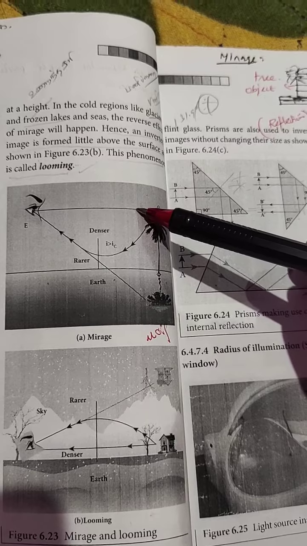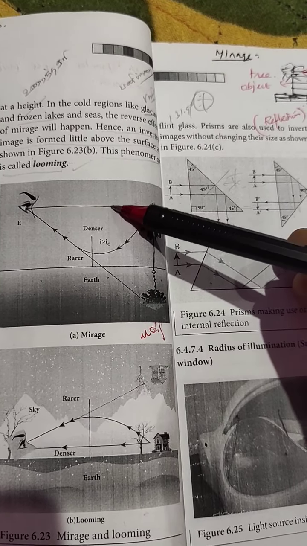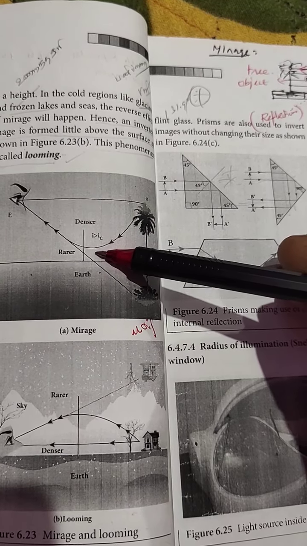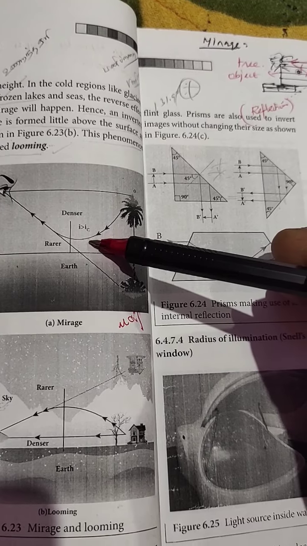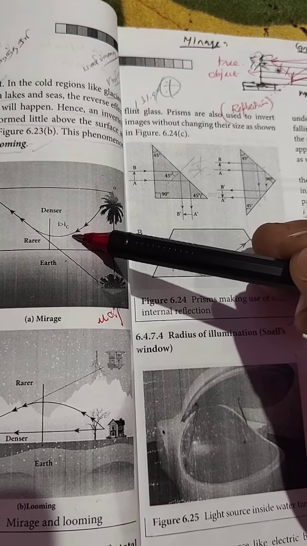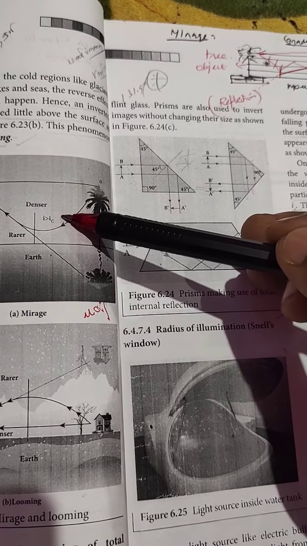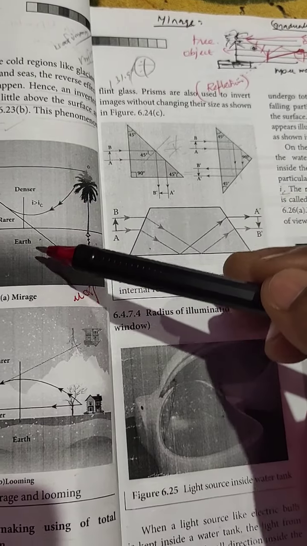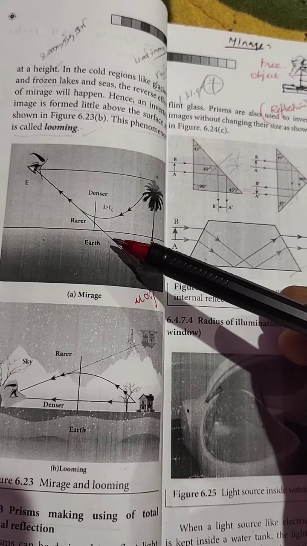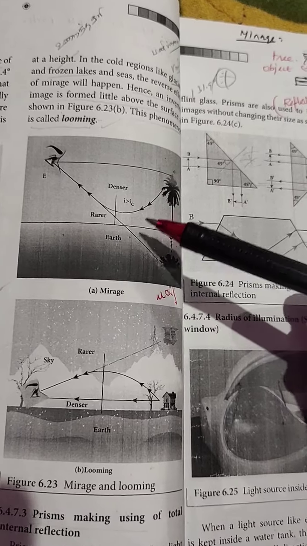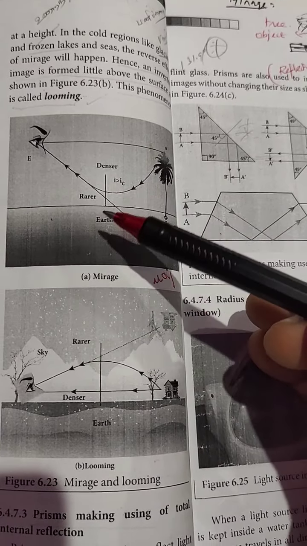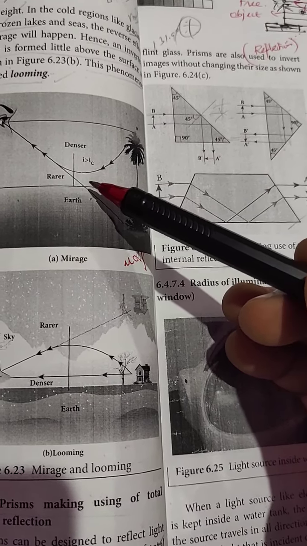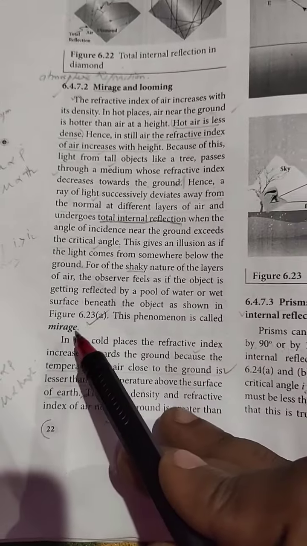When the light enters from the height, where the refractive index is higher, it slightly decreases and reaches a lower value near the ground. Total internal reflection takes place when the angle of incidence near the ground exceeds the critical angle. This phenomenon is called mirage.